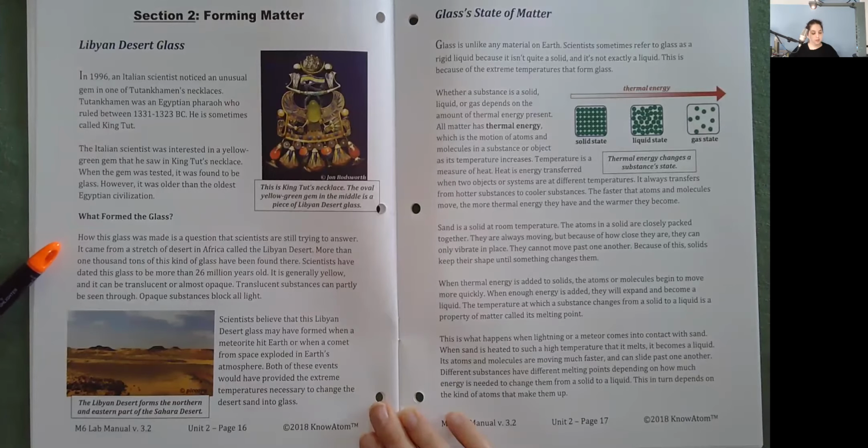It came from a stretch of desert in Africa called the Libyan Desert. More than 1,000 tons of this kind of glass have been found there. Scientists have dated this glass to be more than 26 million years old. It is generally yellow, and it can be translucent or almost opaque. Translucent substances can partly be seen through. Opaque substances block all light.